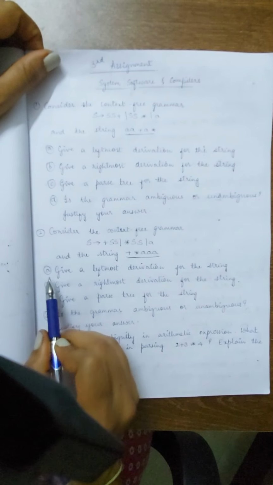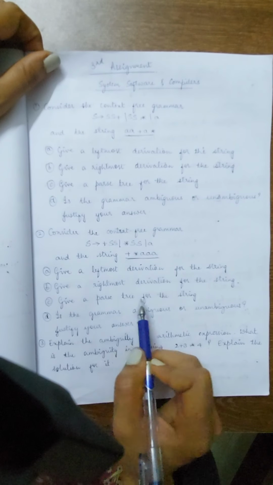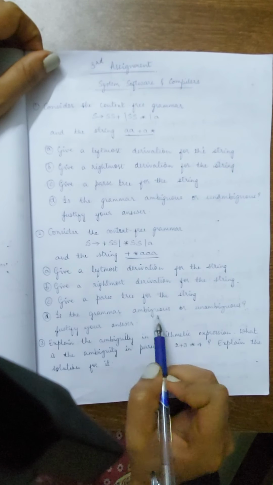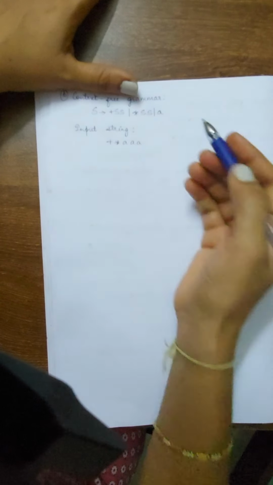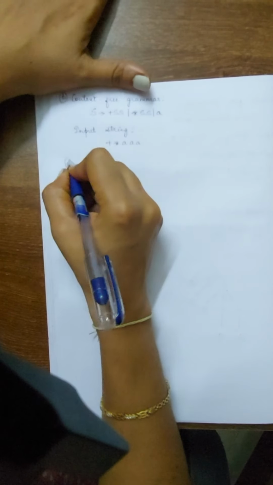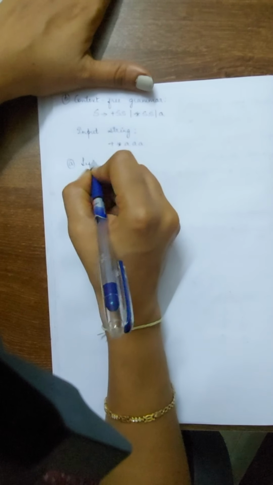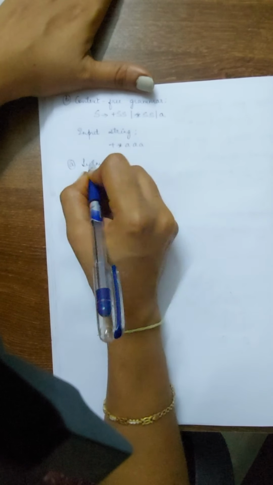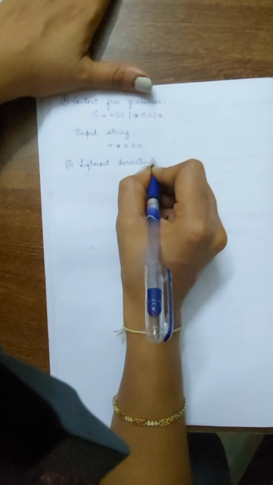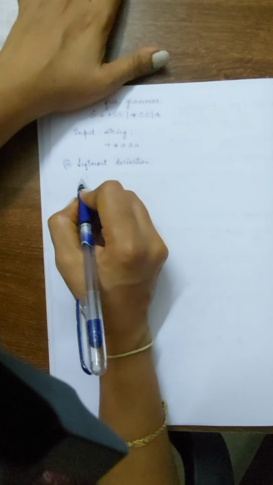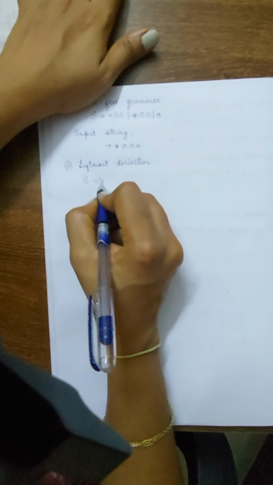So let us write the leftmost and rightmost derivations, the parse tree, and say whether this grammar is ambiguous or not. The first one is the leftmost derivation, right? So let us start with the starting symbol.